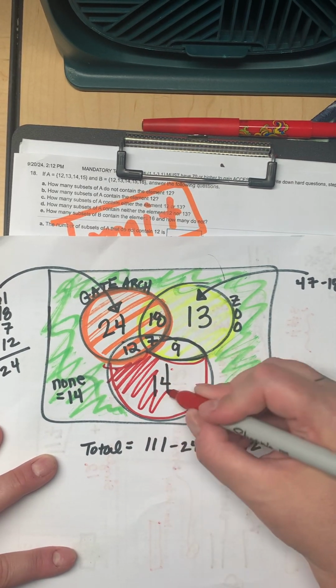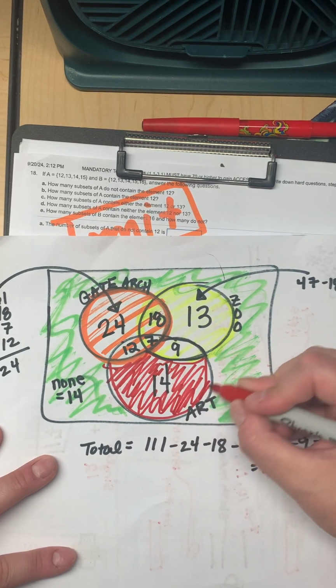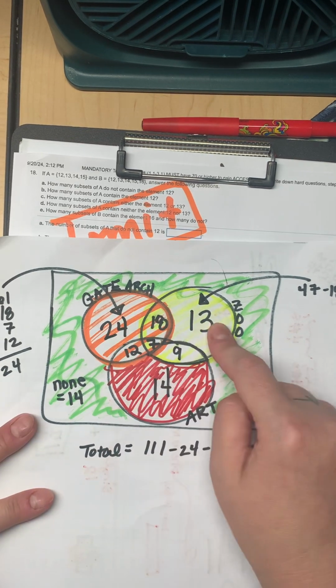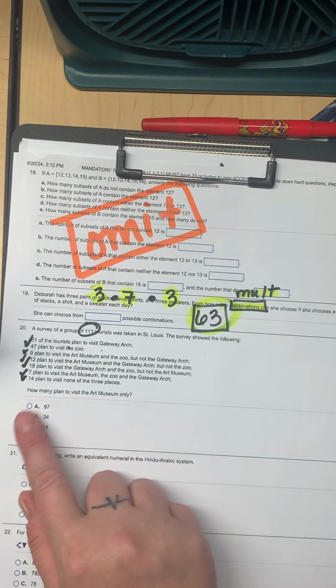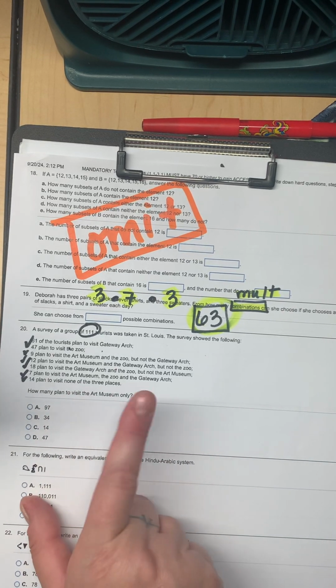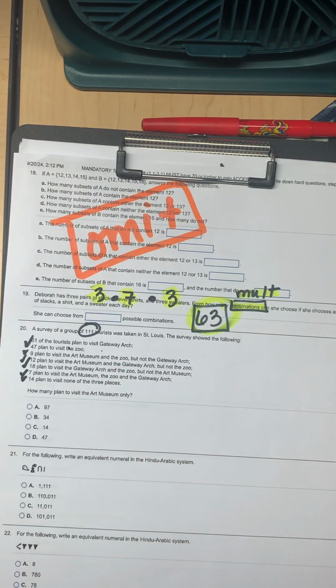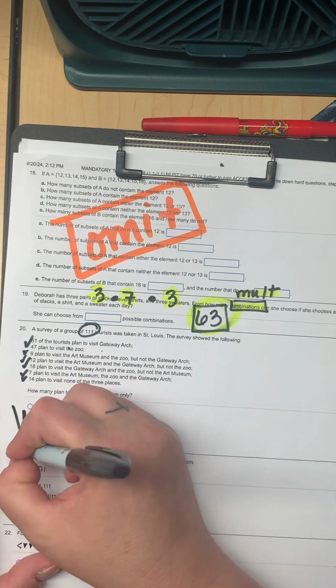So this 14 just represents the people who went to art and nothing else. They did not go to the Gateway Arch or the zoo. Okay, let's see what the question was asking for. How many people plan to visit the art museum only? 14. Yay! That would have been embarrassing if that was not right.